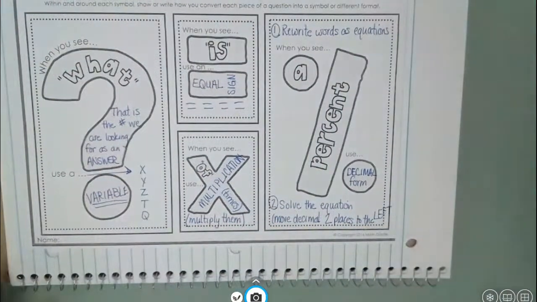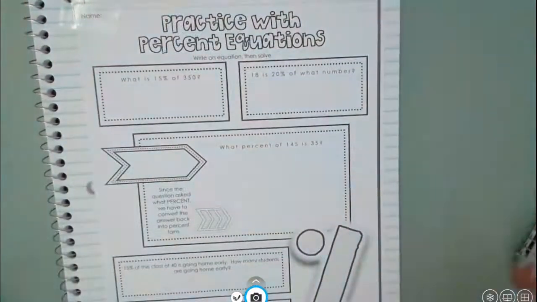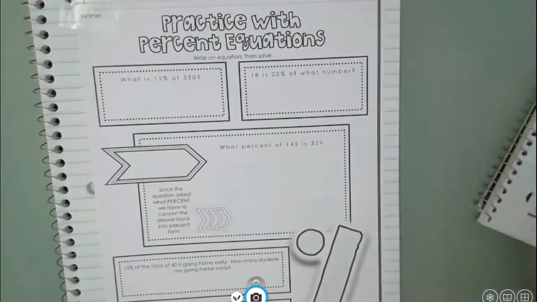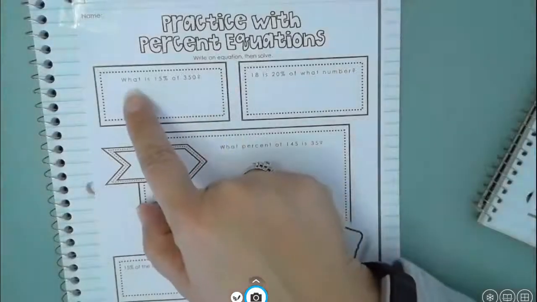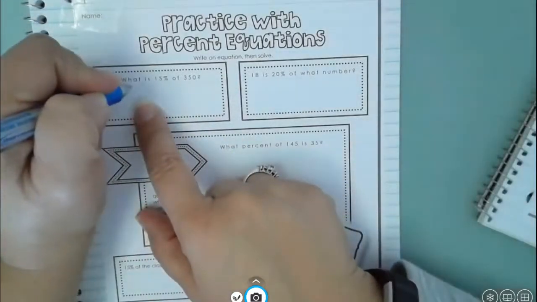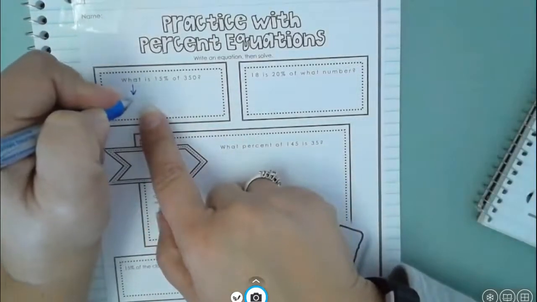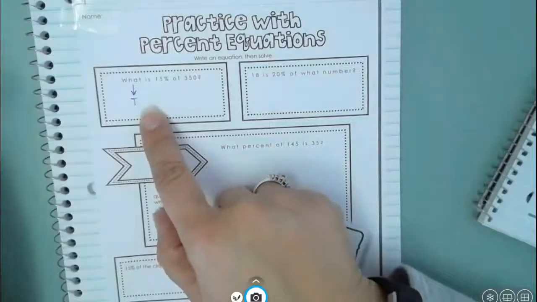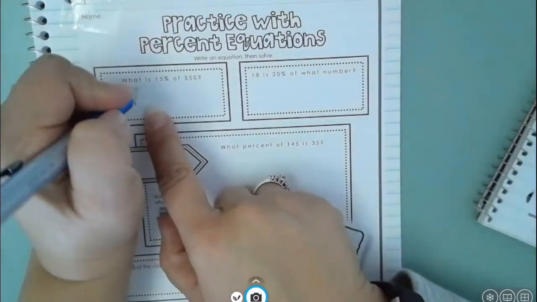If you have that page, we are ready to rock and roll to page 2 in our notes. Page 2 looks like this. It says practice the percent equations, just what we got done going over. What we're going to do is we're going to think about what. Well, what tells us a variable? So I'm going to use, how about the letter T? That's my variable. That's what I'm solving for.